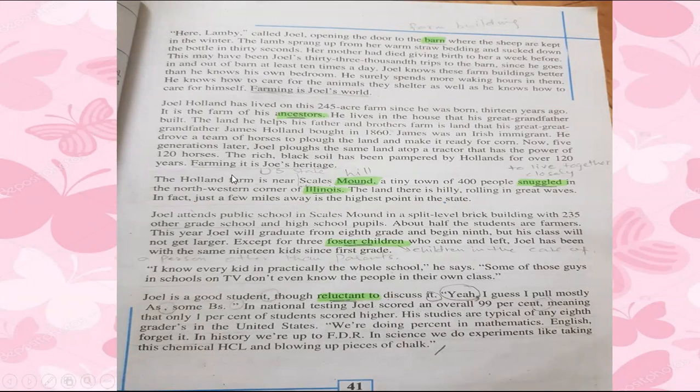But now what are they doing? There is one tractor handling it all. And who is doing this? Joel plows. Now Joel is doing this, he's plowing the same land atop a tractor that has the power of 120 horses. So keep this in mind.